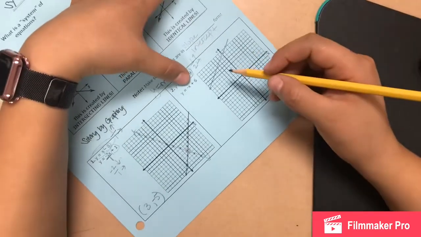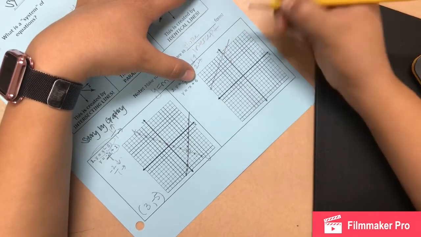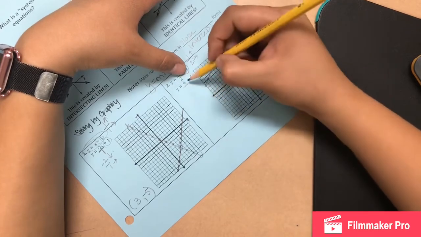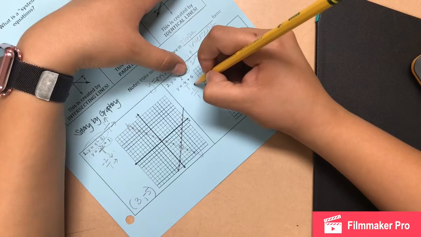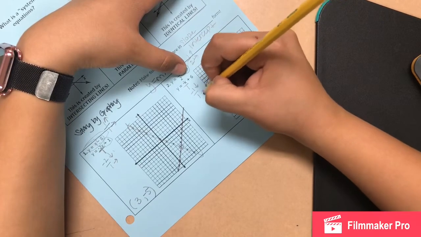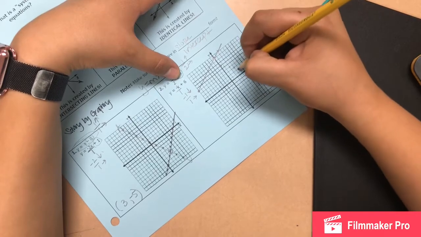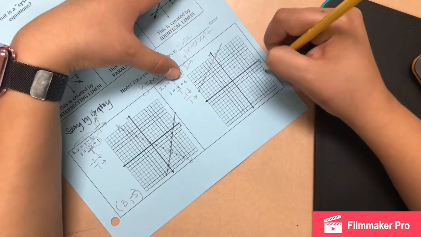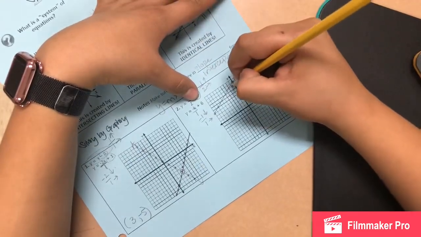Now we're going to graph the second equation by starting at +6 on the y-axis. This time my slope is -1. To make it rise over run, we're going to do -1 over 1. Negative 1 over 1 is down 1, right 1. So down 1, right 1, repeated all the way. And then continue the opposite direction and go up 1, left 1, up 1, left 1.